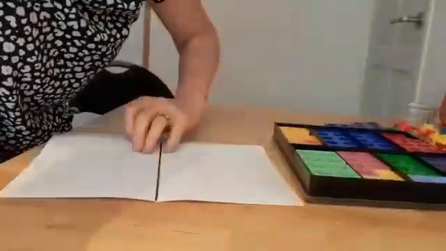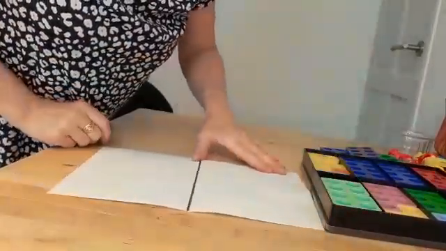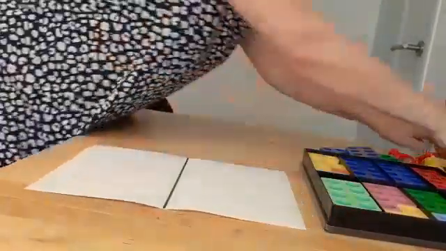Now we've finished working with the Numicon. We're going to do some halving. We're going to try halving with an odd number and see what happens. Just get my piece of paper that we used the other day. Remember this? Okay, just going to move the camera so you can see my piece of paper on the table. There we are. Right, I'm going to get my flippy frogs back out.